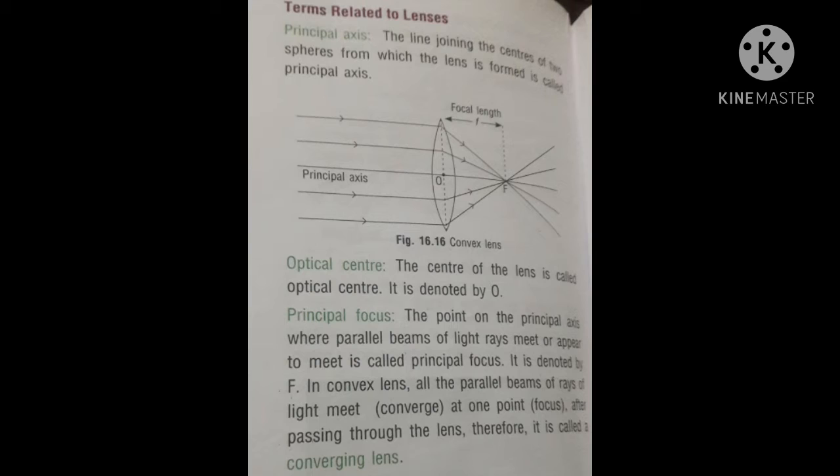Children, you are seeing a picture of the convex lens. The principal axis is the line which connects point O and point F. So this is the principal axis. Now the next definition, optical center. The center of the lens is called the optical center and it is denoted by O. Children, in the figure O is the optical center.